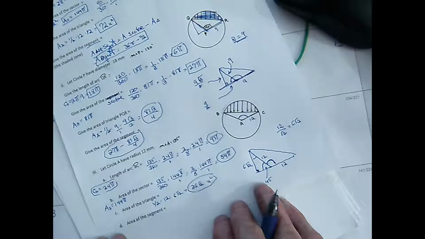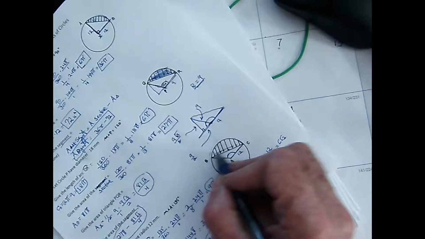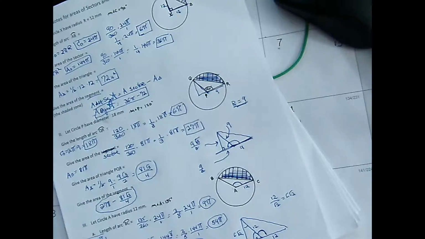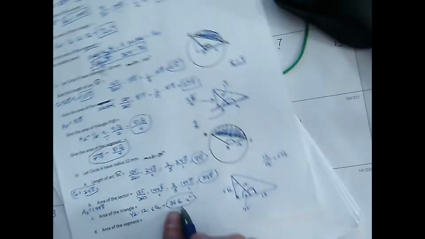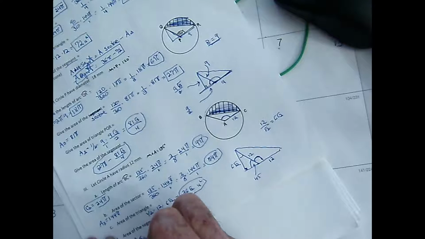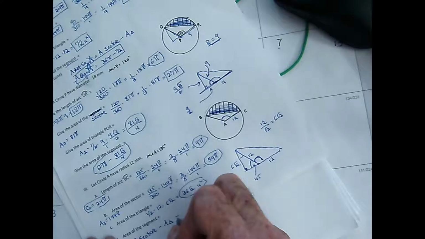What about the area of the segment? And now you must remember, the segment is the shaded zone right there. It's inside the sector, so it's inside of that 54 pi, but it's outside of that triangle, so it does not include that 36 square roots of 2. It will always be, for the area of the segment, the area of the sector minus the area of the triangle equals the area of the segment.